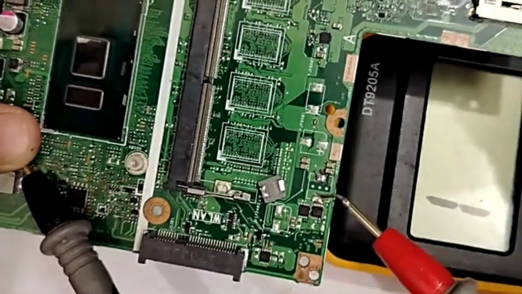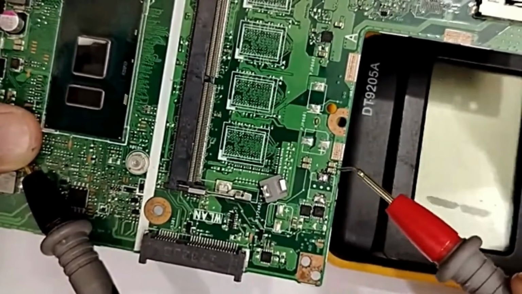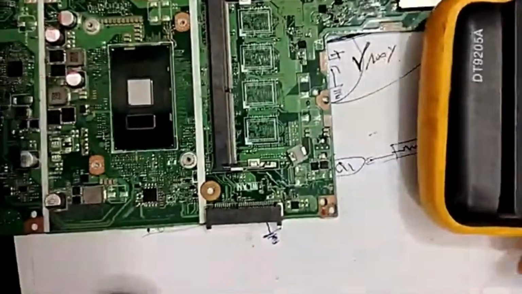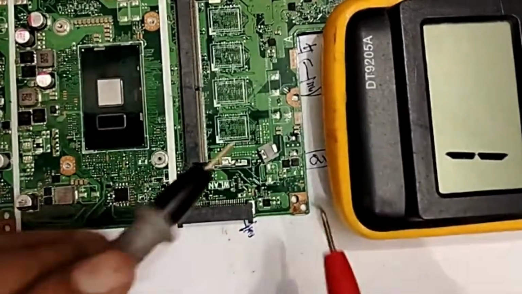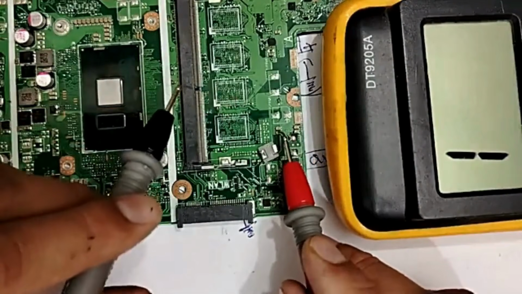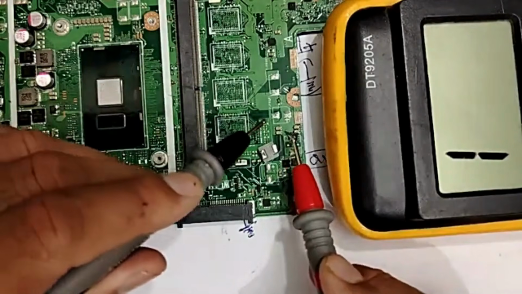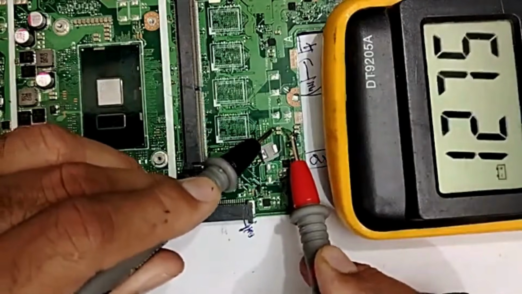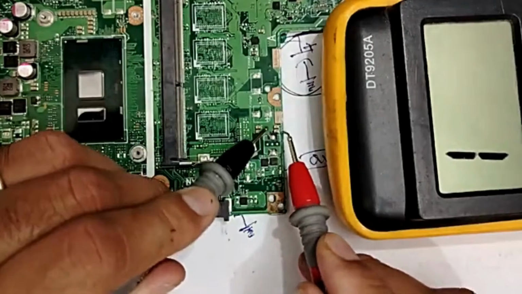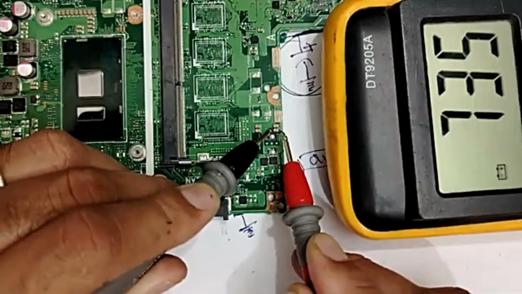Nice. Okay, let's find out right now which one of these capacitors is shorted. Because here, my friends, once we isolate the short circuit, you can use the thermal camera if you have one, and look for the ceramic capacitor that heats up. Okay, here the thermal camera can help you, no problem, you can use it here.